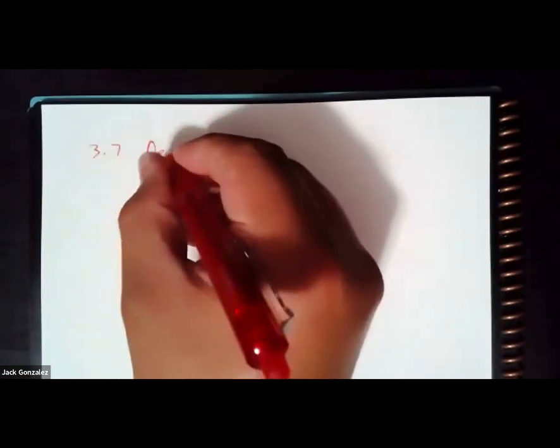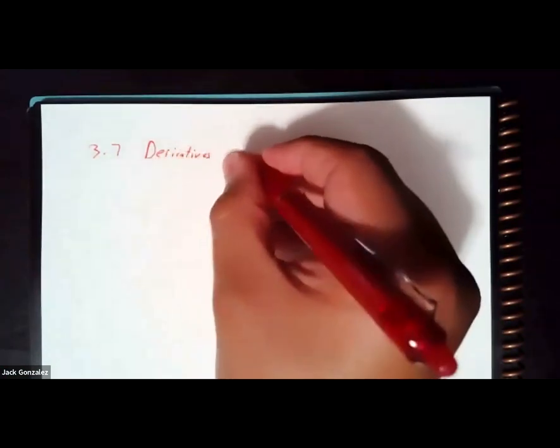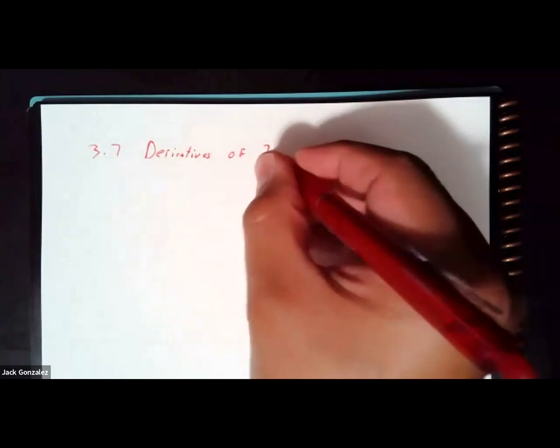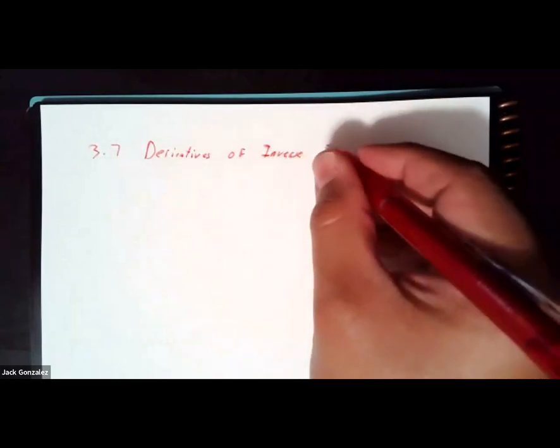This is 3.7. Derivatives of inverse functions.